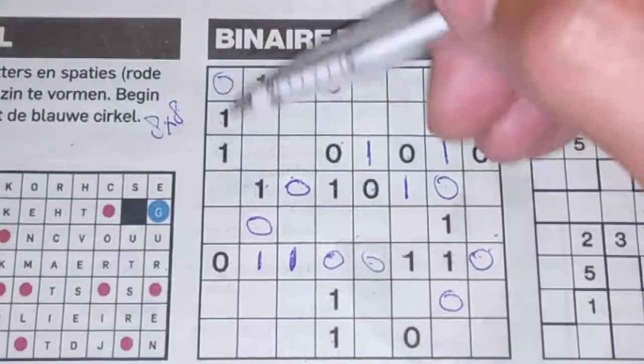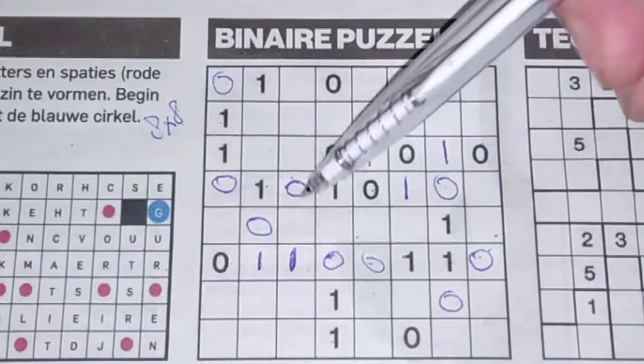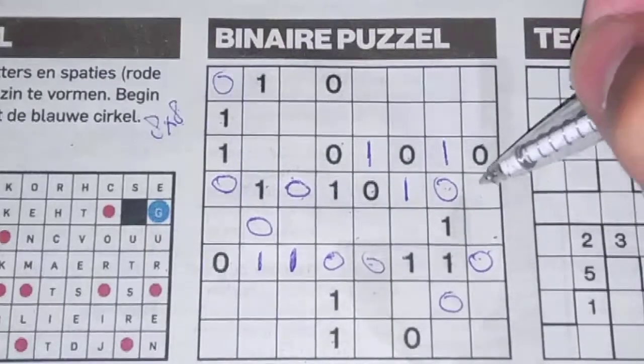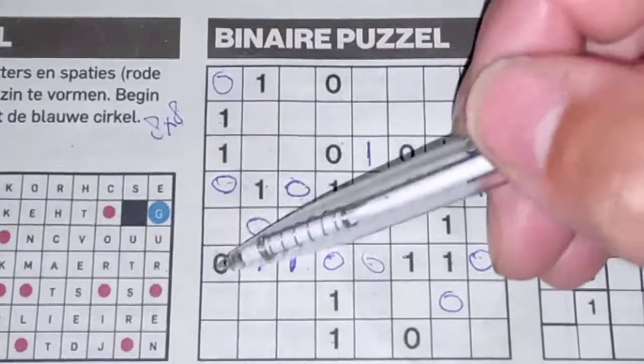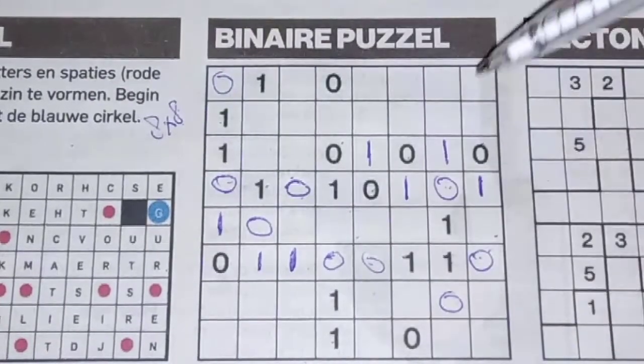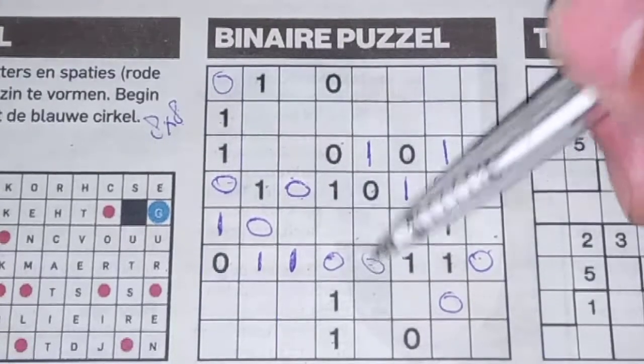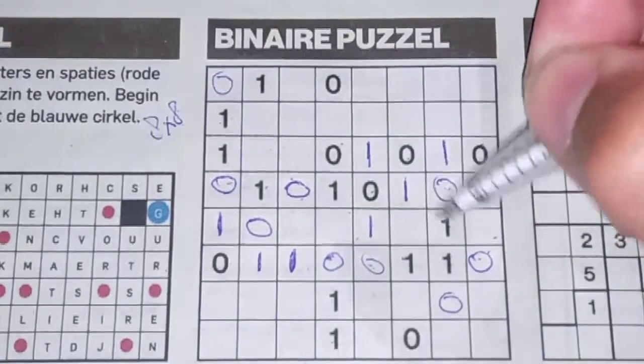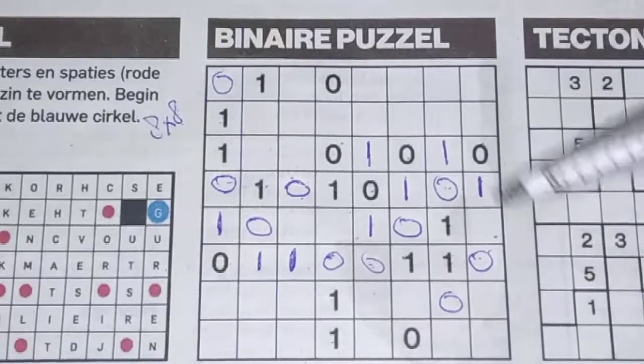Double 1 here and O, there and O. We have 4 O's now, so the rest are ones. Between 2 O's comes in 1. Between 2 O's comes in 1. Between 2 ones comes in O.